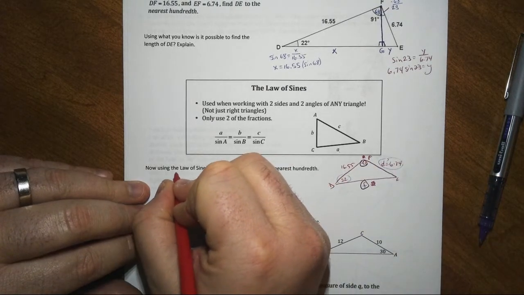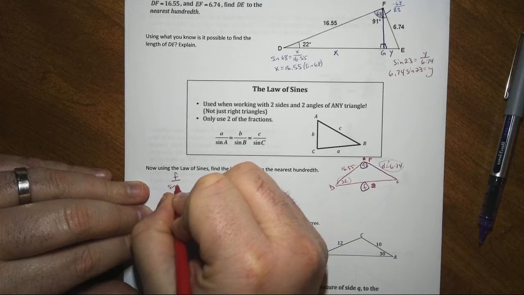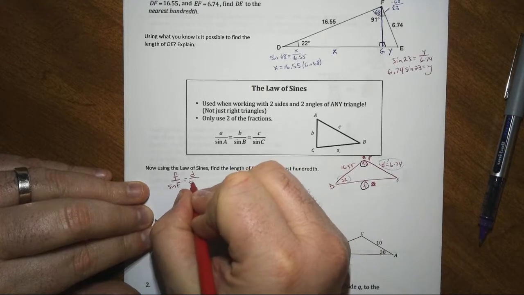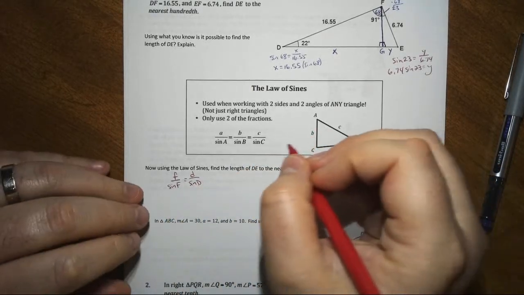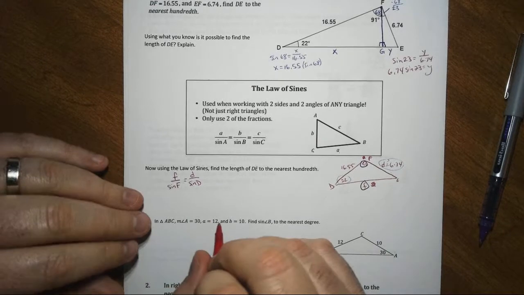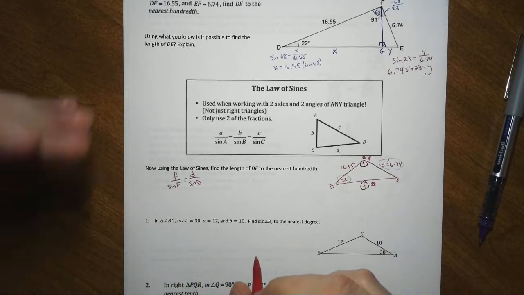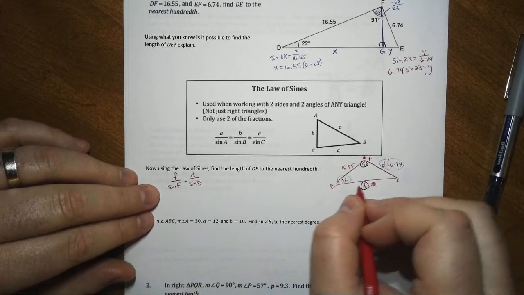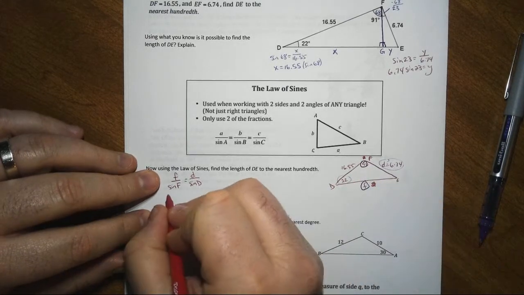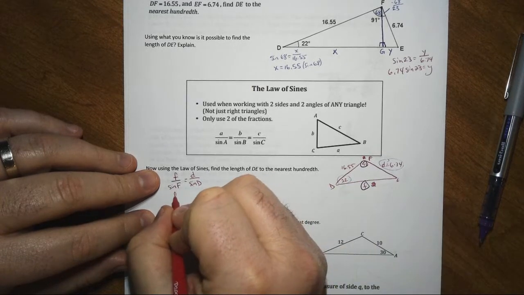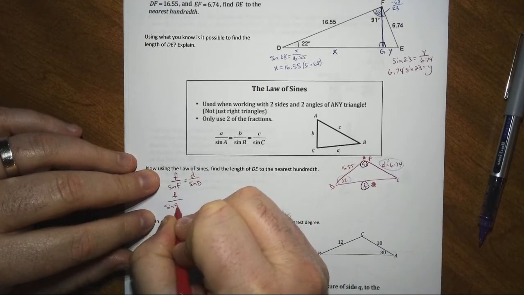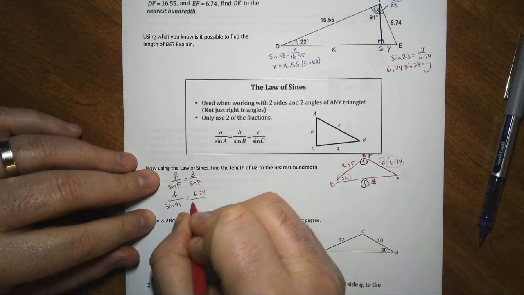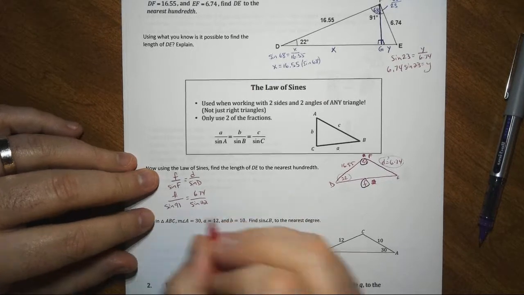So we're going to do F over the sine of F, even though it's not A, that's fine. And then D over the sine of D. By the way, this works also if you flip these over. So if I did the sine of F over side F, the sine of angle D over side D, it would also work. And I plug in. So F over the sine of 91 is equal to D, which is 6.74 over the sine of 22. And then we just cross multiply.